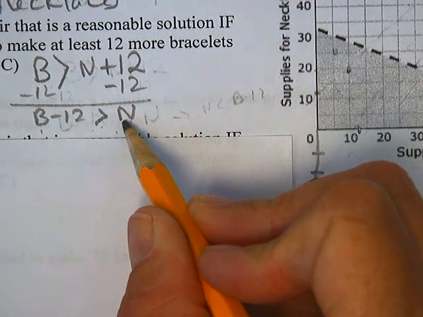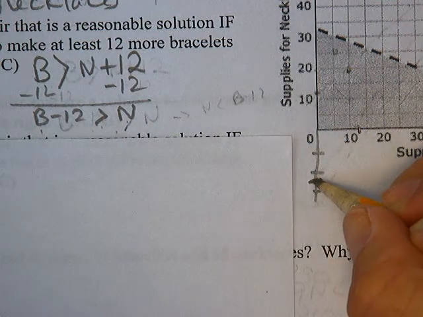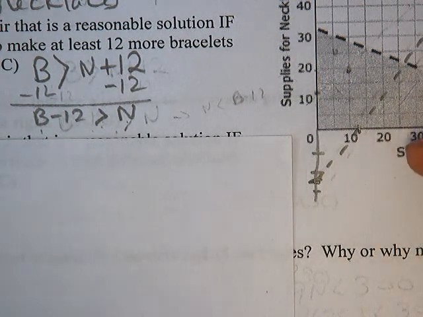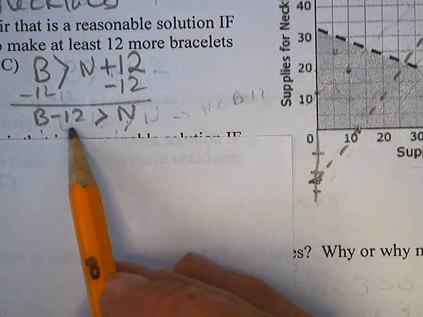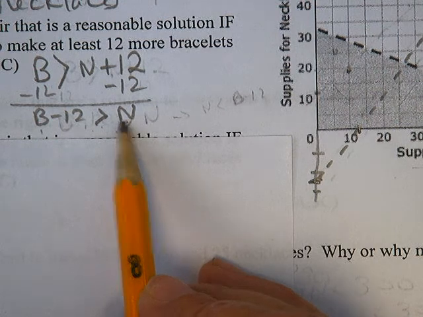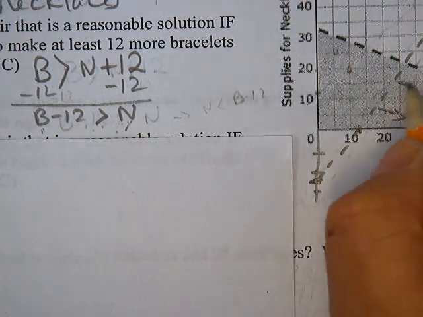I need my y's to be less than this and not equal, so it's a dashed line. I need my necklaces to be less than this, so it's to this side.